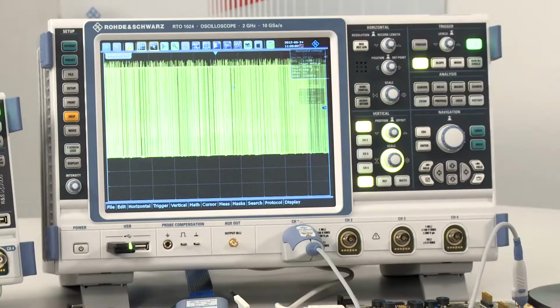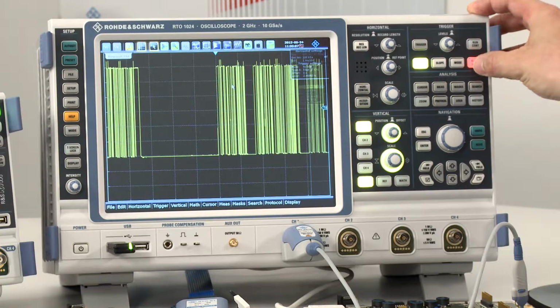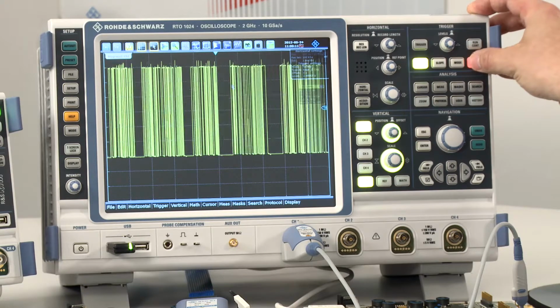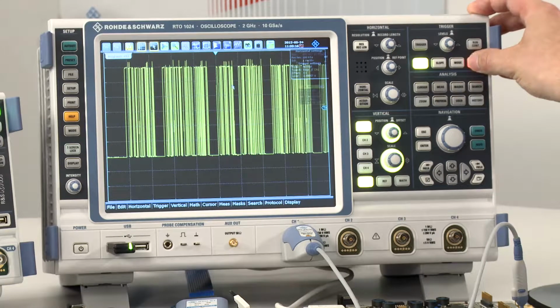I've got an active probe connected to channel 1, and if I look into the scope display, there I can see the data transitions. If I press the single button, you can see the data packets coming through. And this is because we just have free-run triggering at the moment, and it's pseudo-random data.